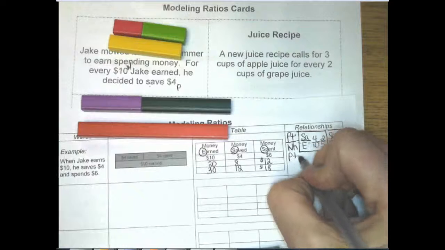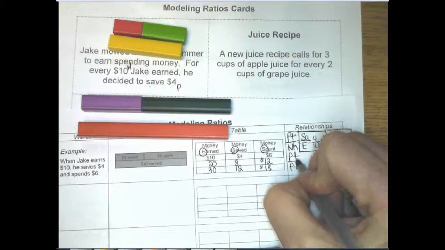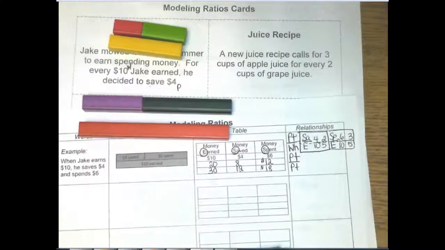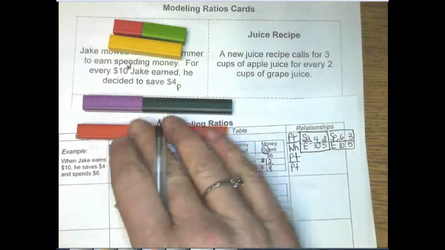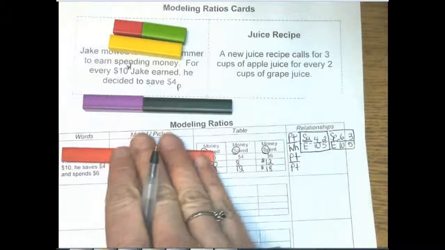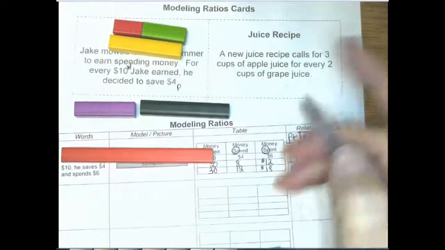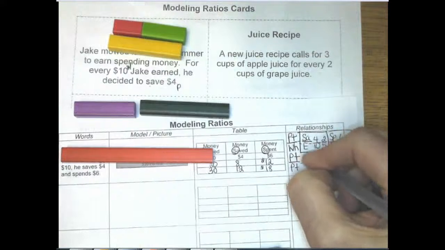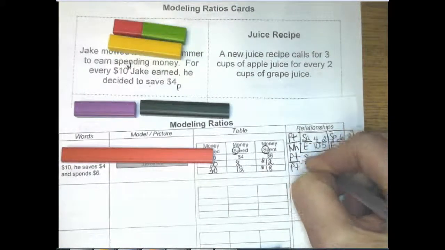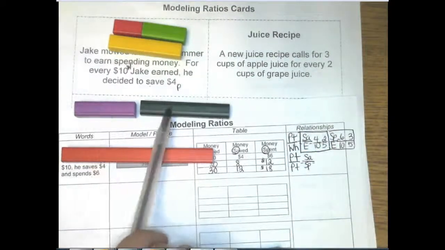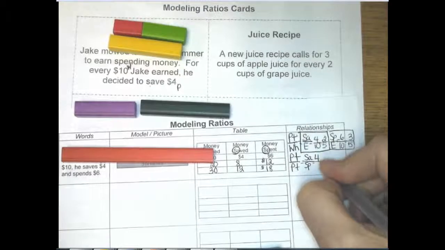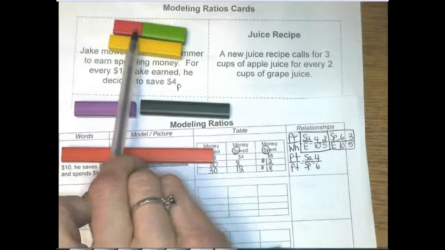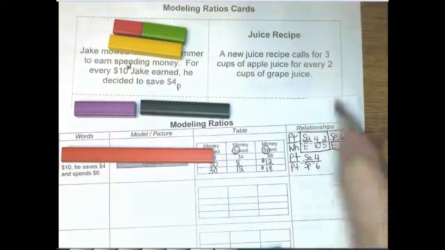We can also have part to part. Now, this is a little bit different than what we've done with fractions. Fractions have always been part to whole. It's always been how much is shaded out of the total number of pieces. So now with ratios, we can do it another way, and that would be, instead of considering my whole, I can do part to part. So I can do the money saved to the money spent, which would be 4 to 6, which would be, if I simplified that to lowest terms, do you agree it would be 2 to 3?